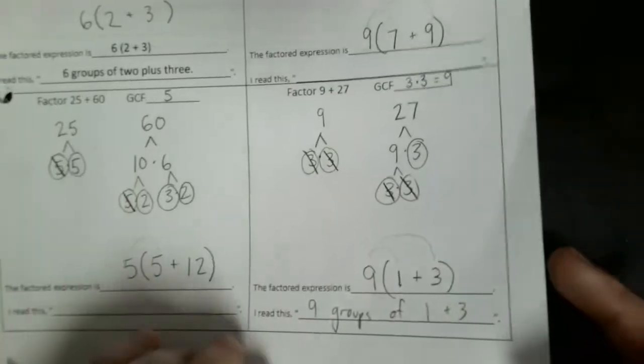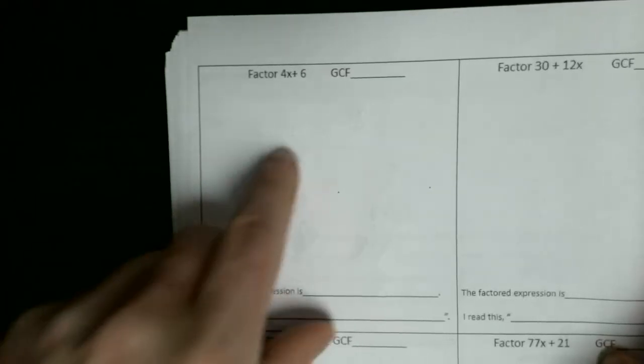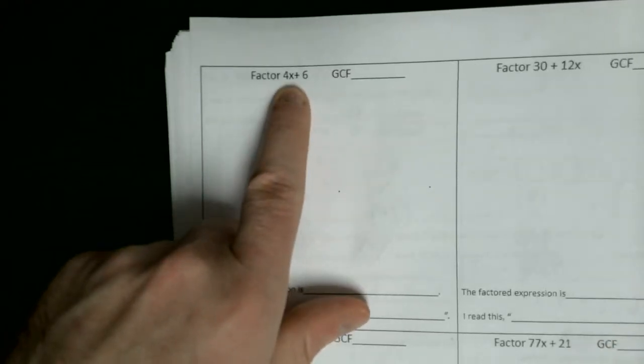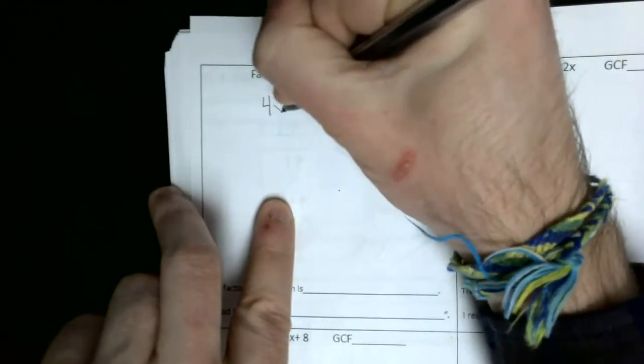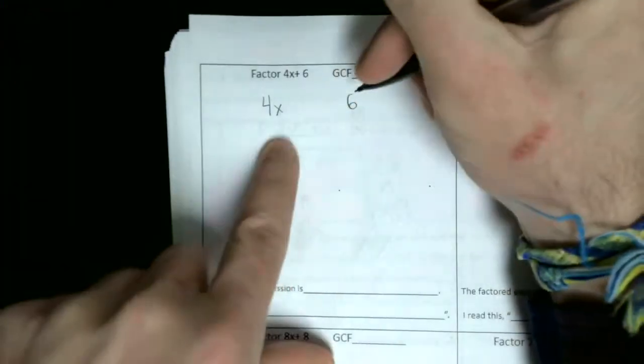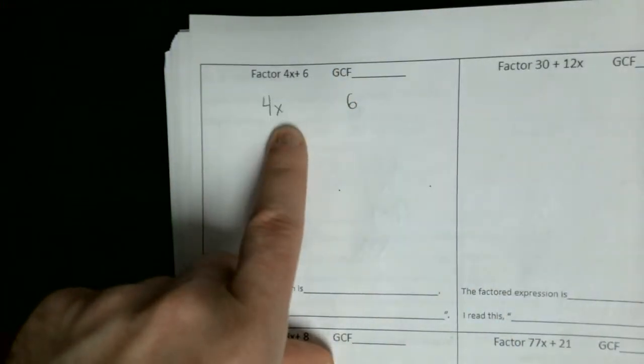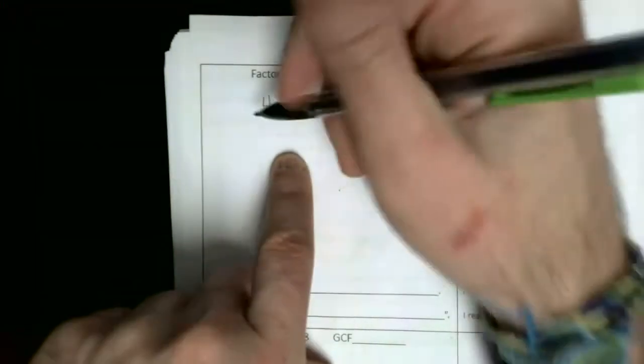Okay, so now the ones we're going to do on the next page are a little different, a little tricky. There's something about these that's unusual. You may notice it right off the bat. We have a variable. We're going to follow the same steps, though. We're going to write each term out, 4x and 6. Again, I included the variable here. You want to write the variable down as well. Then we're going to break them down.